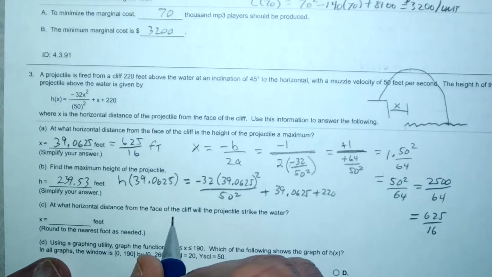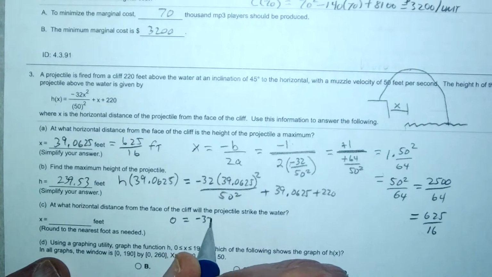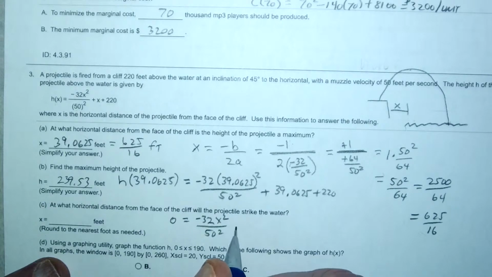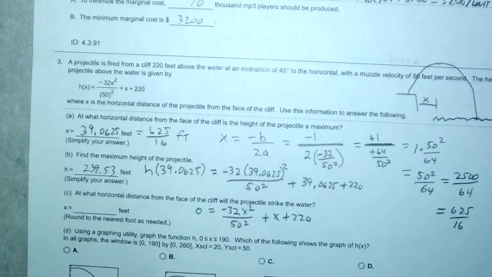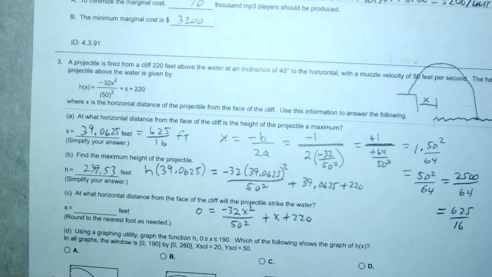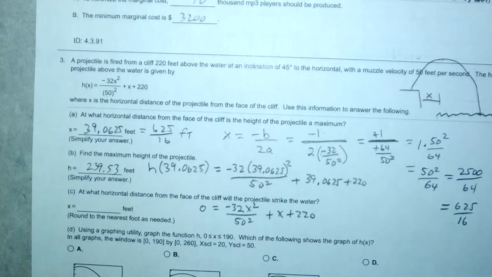So we'd really just be setting this function equal to 0 and solving this right here. We're going to solve that quadratic equation set equal to 0. Probably the best thing we could do is use the quadratic formula here. I mean, that's a fairly complicated situation. So I think I'll take a separate piece of paper here and let's set this up.